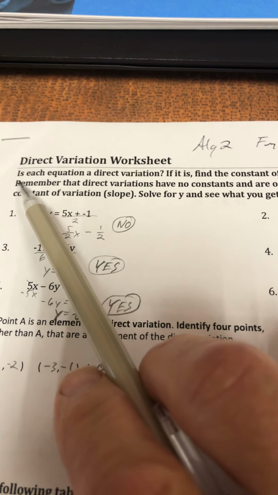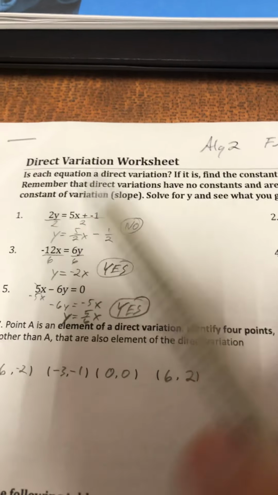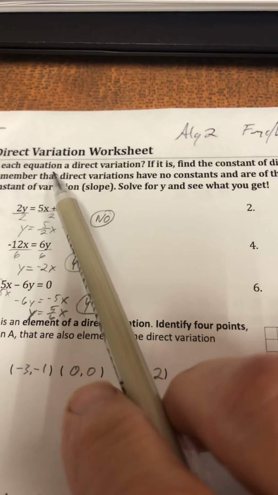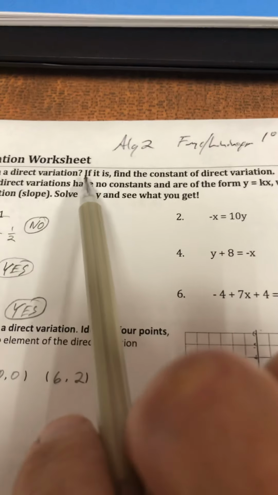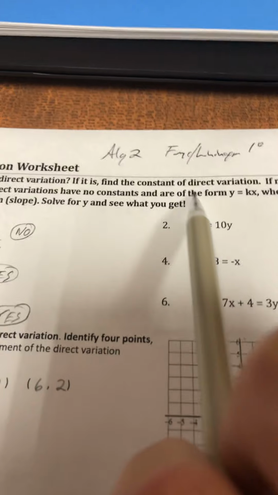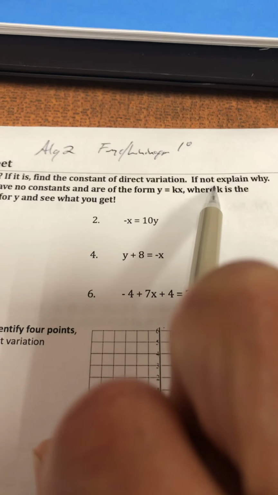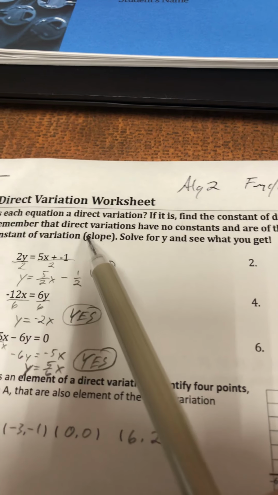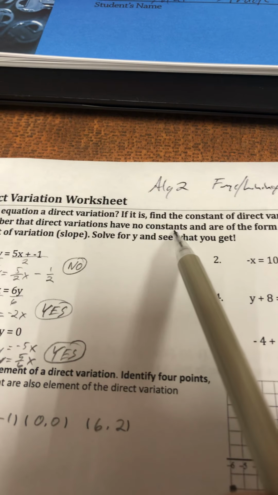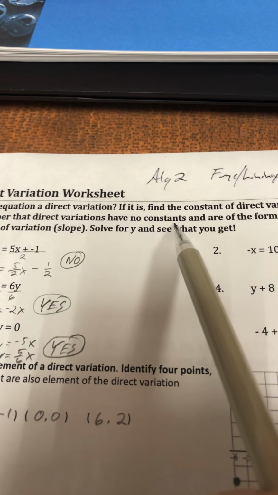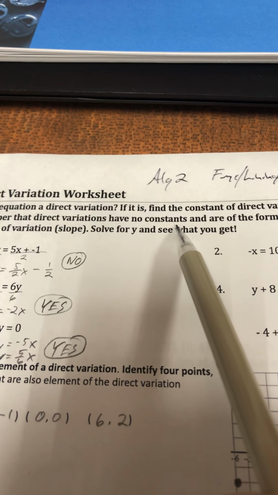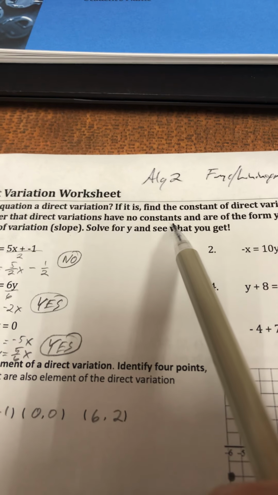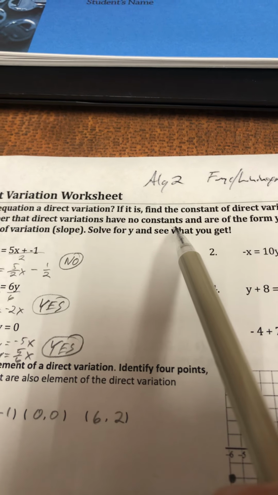The directions for these first problems are: is each equation a direct variation? If it is, find the constant of direct variation. If not, explain why. And there's a lot of help right here in the directions. Remember that direct variations have no constants. Those are the numbers after the x, added or subtracted, the y-intercept. In other words, they have none.